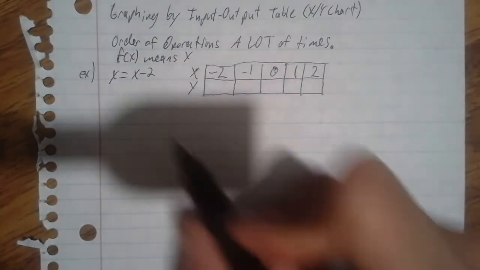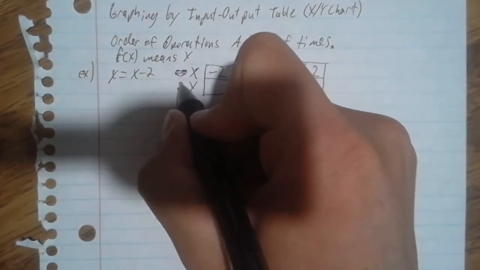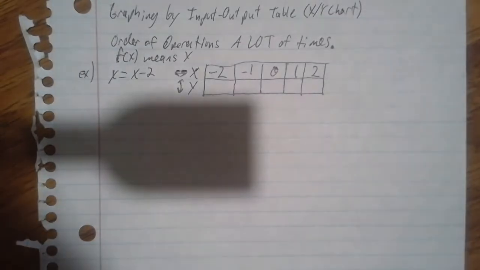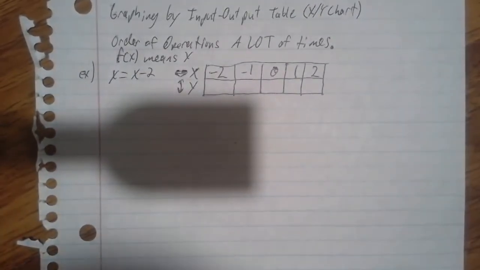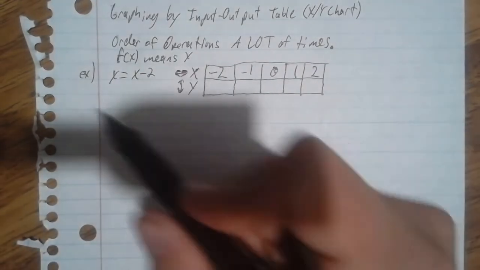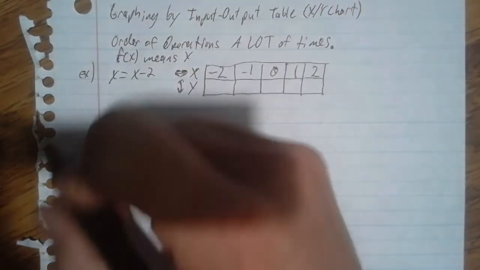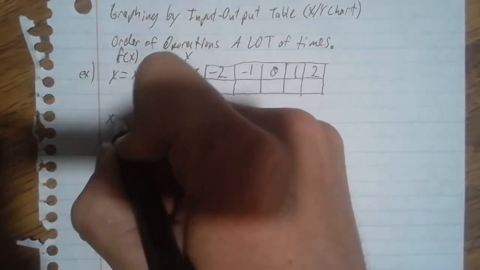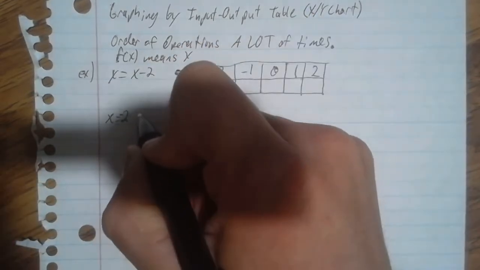Remembering that the x is the horizontal axis and the y is the vertical axis. And we're always going to go left, right, then up and down. Now we're just going to take each of these numbers and plug them into this equation. So we're going to start with x equals -2, sorry. So the first one, x equals -2.